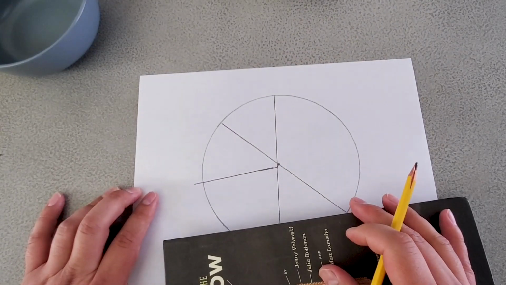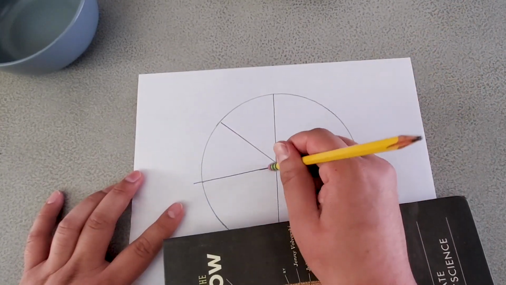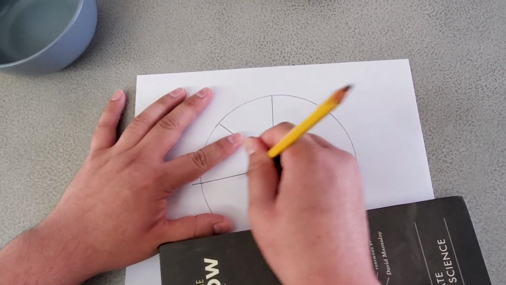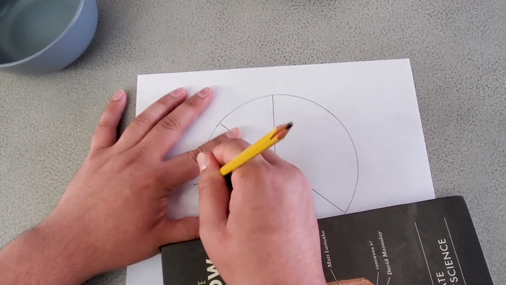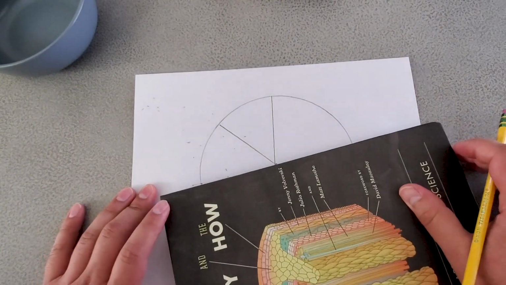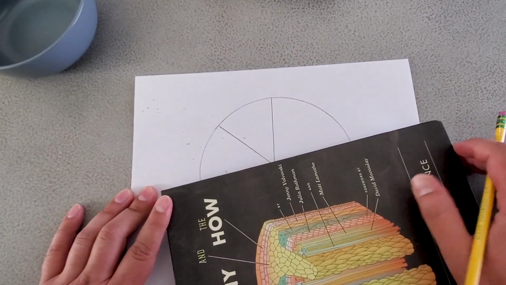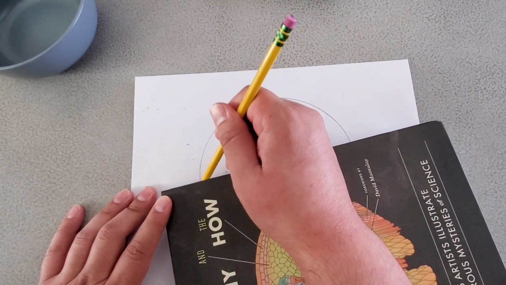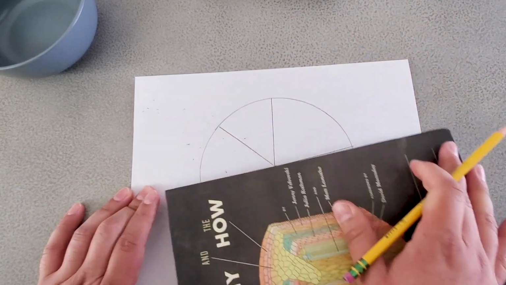Oh, this one doesn't go through my circle as much as I would like. So I'm going to go ahead and erase that and try that again. There we go.